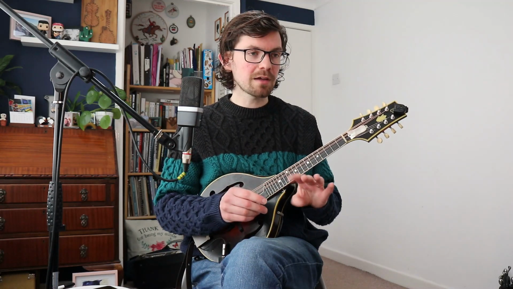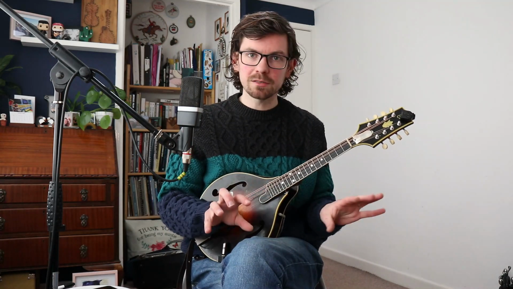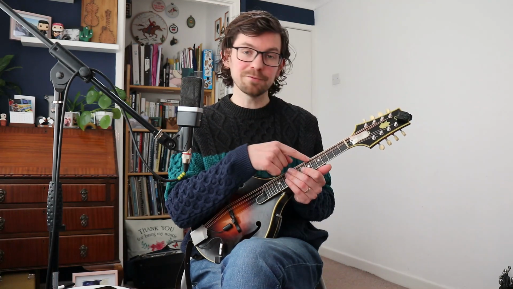So we won't go into the theory of why there are certain sharps or not sharps. You don't need to worry about it. Just remember, if you see a sharp, that raises it by 1 semitone or a half step, or on the mandolin fretboard, that's 1 fret. If you see this symbol, that's called a flat, and it has the opposite effect of a sharp. It lowers the note by 1 fret.